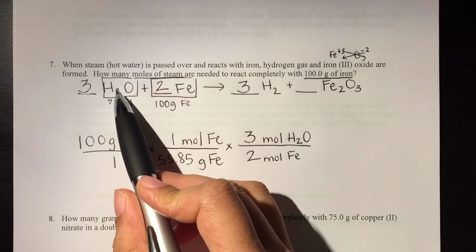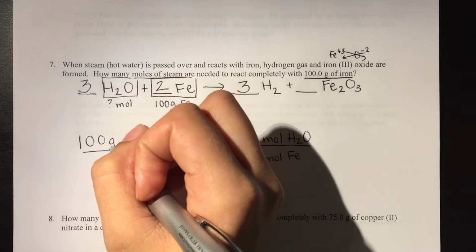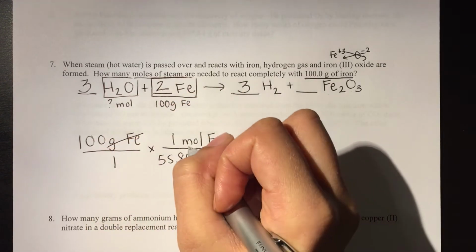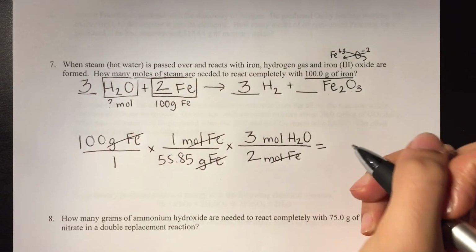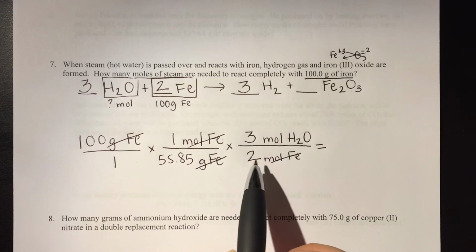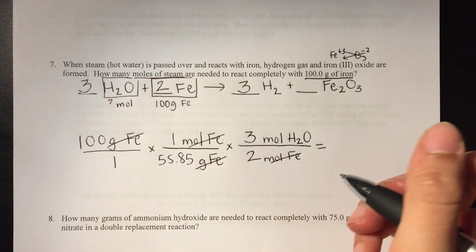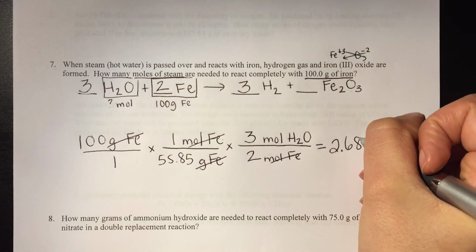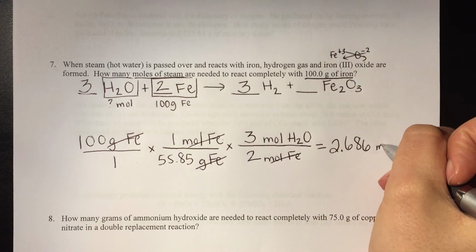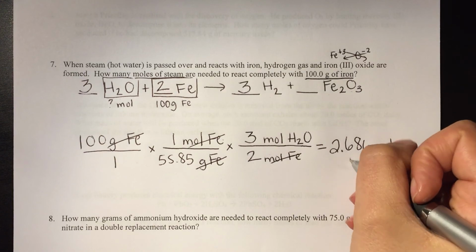Now moles of water is what I wanted, so I'm done now, and I can just check that. If I cross out all like units, all I'm left with is moles of water. Multiply across, divide, and I would find that my answer is 2.686 moles of water.